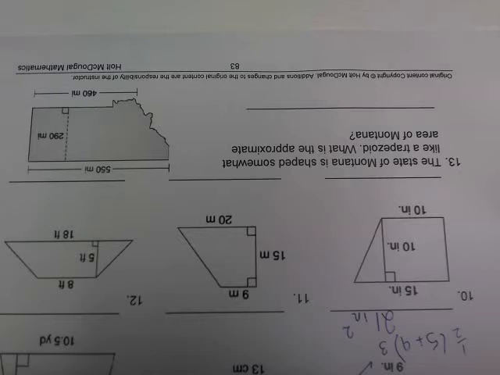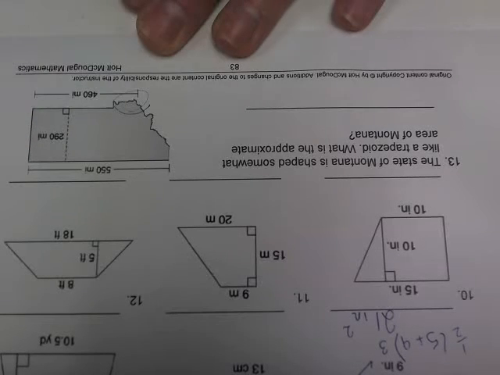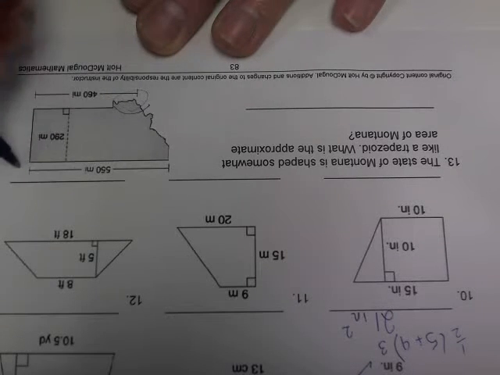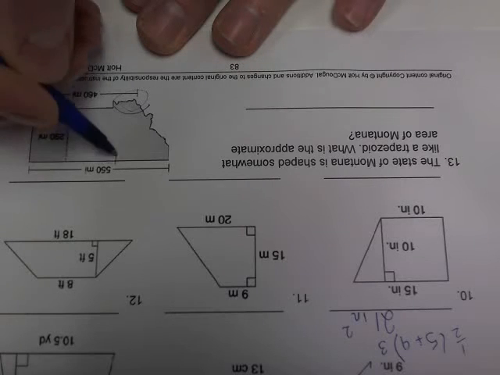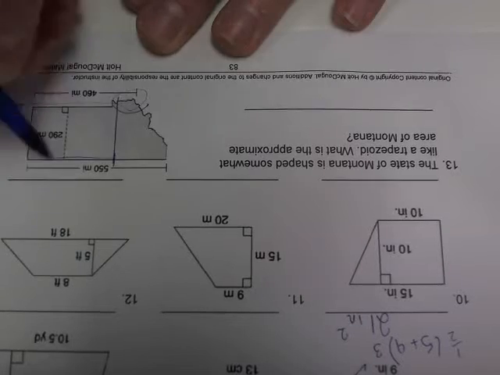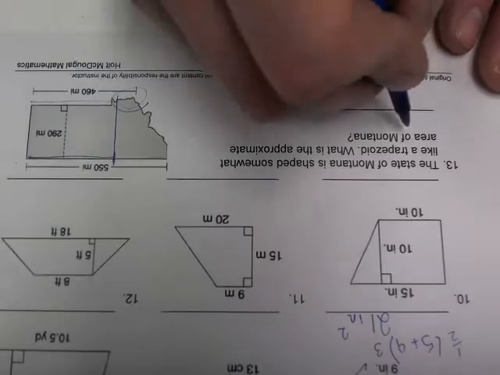Number 13. The state of Montana is shaped like a trapezoid. What is the approximate area of Montana? Alright, so we're using the trapezoid formula again, the exact one you just saw. We're looking at this shape here and we see the two parallel sides here. Well, we can see them. They're really clear here. It's when we get out to here that doesn't look so good. But here they're saying this and this would obviously be parallel. And again, we can see that up to here. All right, it's really clear cut. So those are our bases here, 550 and 460.